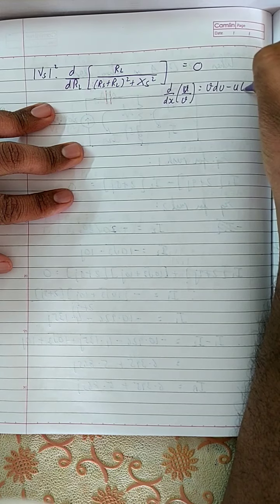So this equation means that if you want maximum power to be transferred from the source, then the value of RL must be equal to the magnitude of the source impedance. That is what case 1 means.